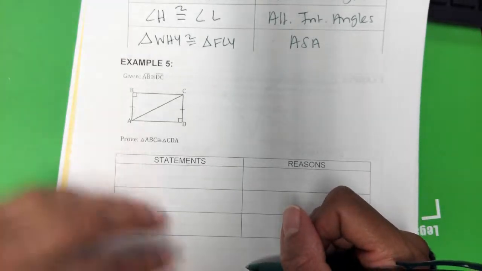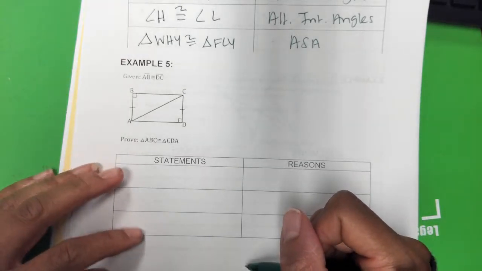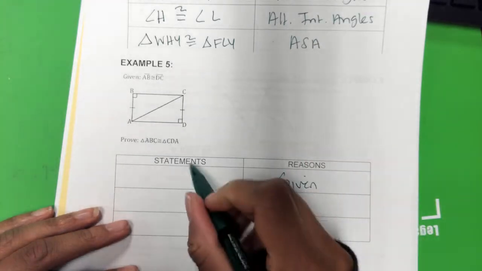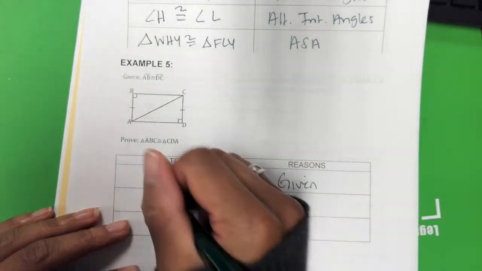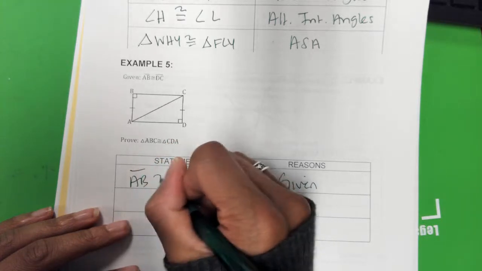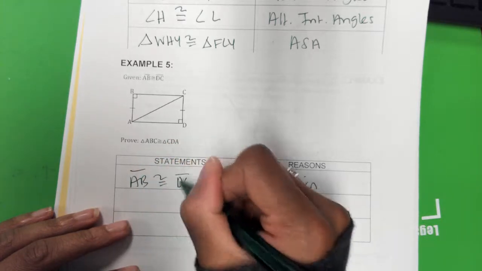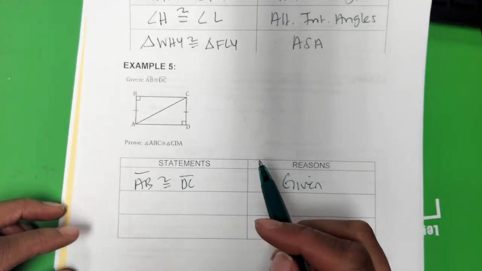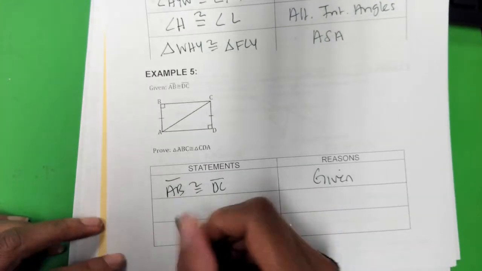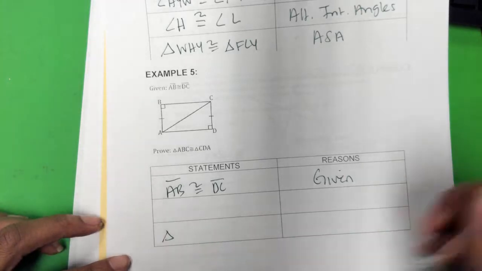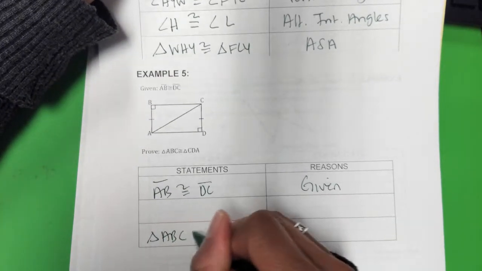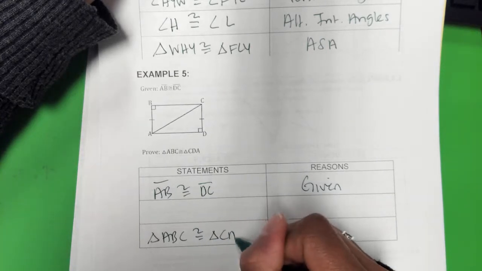Our next example, I have a square, or I have a rectangle. So based on what's given, because my figure is already labeled for me, I have AB is congruent to DC. I can also note the angles, but I don't have to. So I know our last proof is triangle ABC is congruent to triangle CDA.